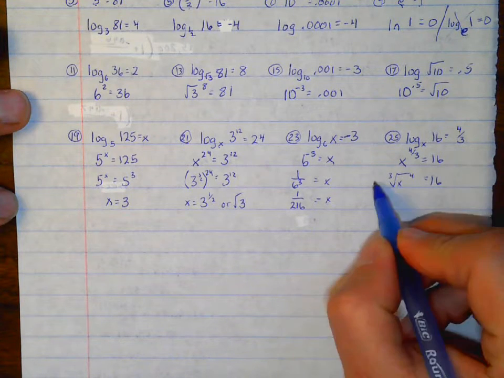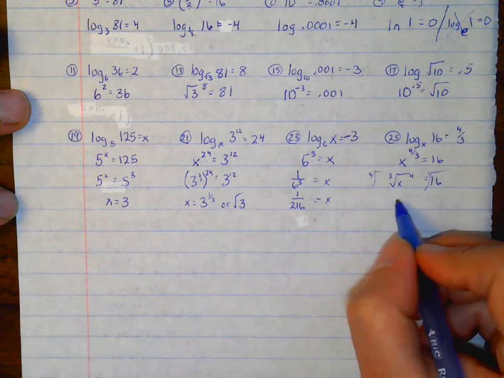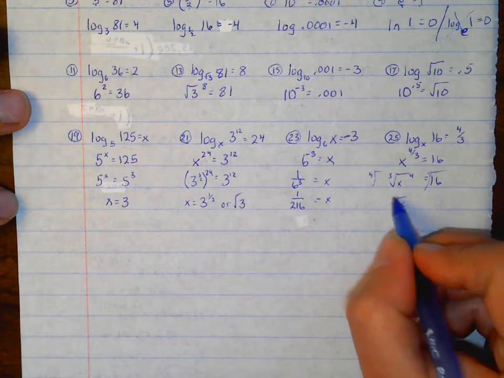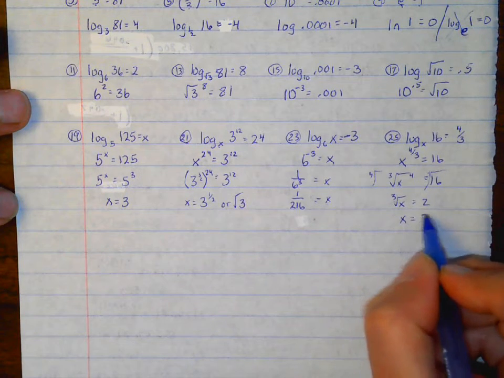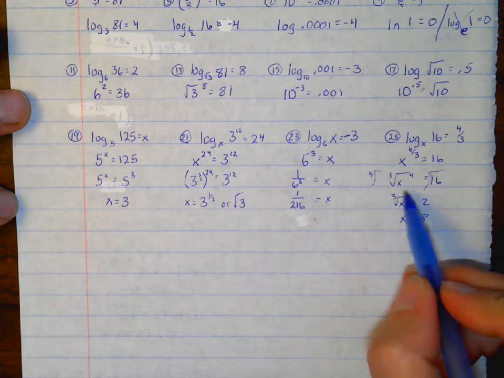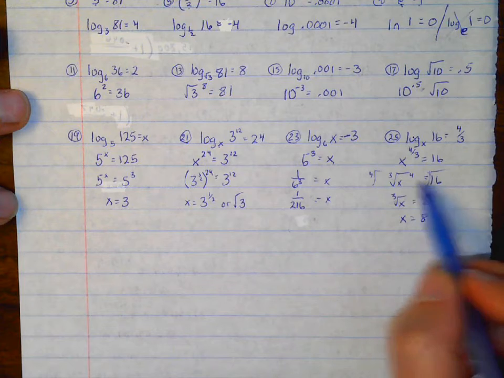Or let's actually solve it out mathematically. Take the fourth root. So I have the cubed root of x is equal to 2. And if I cube both sides, I get x equals 8. Or if I would have cubed both sides first and then taken the fourth root of both sides, I get 8 as well.